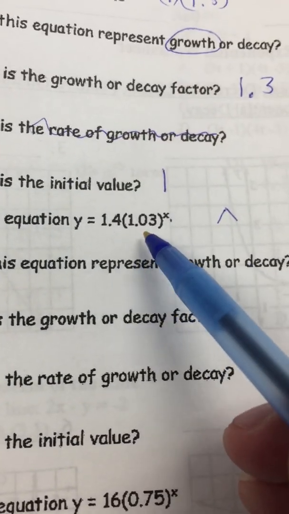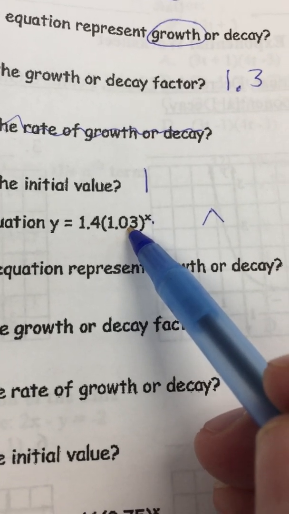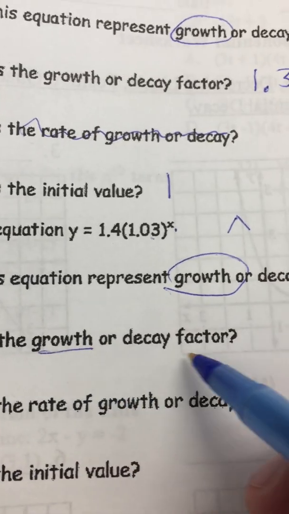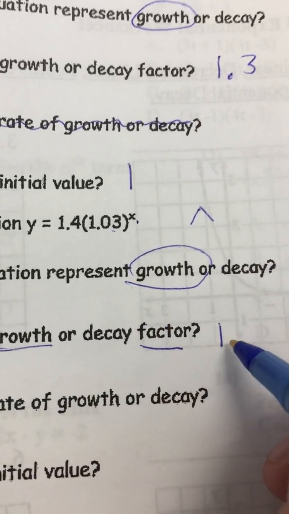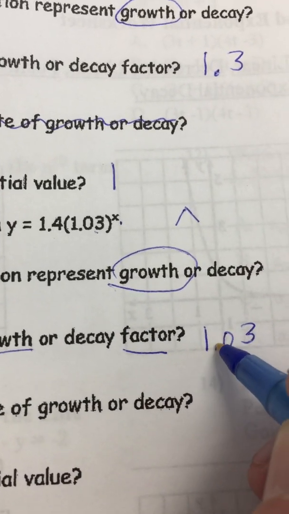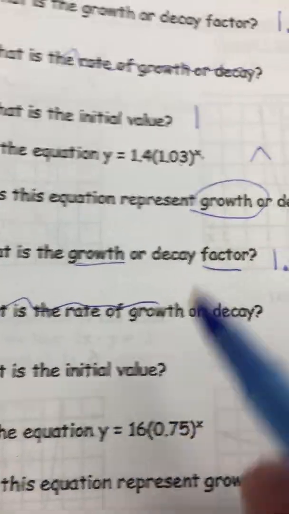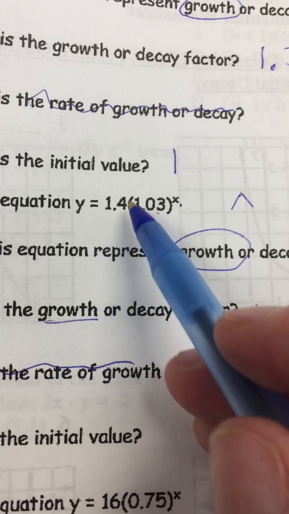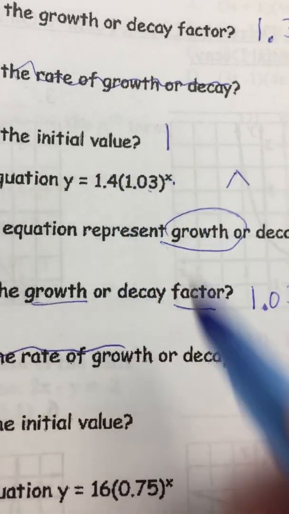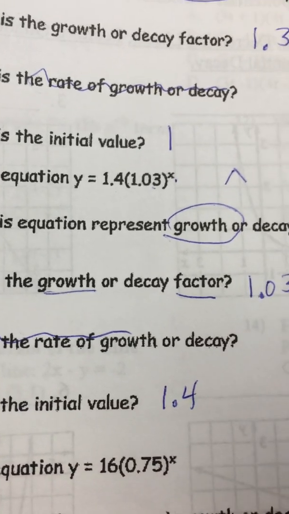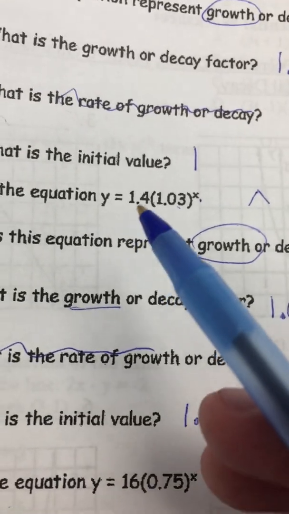Okay, so here it is. We want to know if it's growth or decay. Is this number bigger than 1? Yes, so it is growth. What is the actual growth factor? It is 1.03. It's not much bigger than 1, but it's bigger than 1. What is the rate? We're not doing that part. What is the initial value? Which of these is the initial value? That right there, that's my y-intercept, my starting amount, 1.4. It might be actually 1.4 cells, or it could be 1.4 million cells.